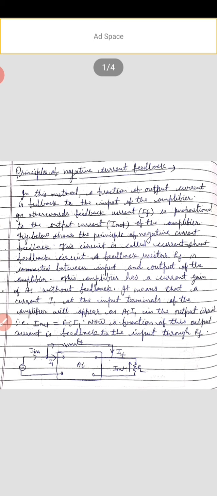A feedback resistor RF is connected between the input and output of the amplifier. This amplifier has a current gain of AI without feedback, which means that a current I1 at the input terminals of the amplifier will appear as AI into I1 in the output circuit. So I out is equal to AI into I1. Now a fraction of this output current is fed back to the input through RF.